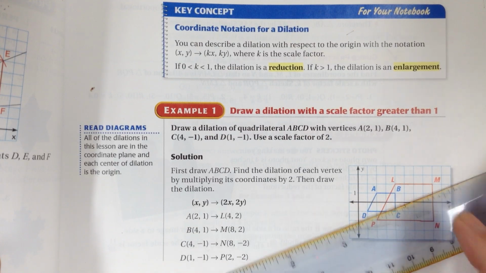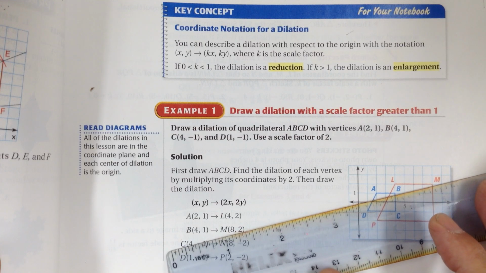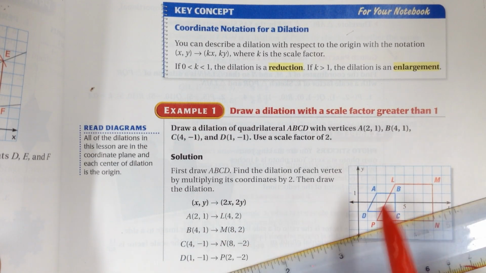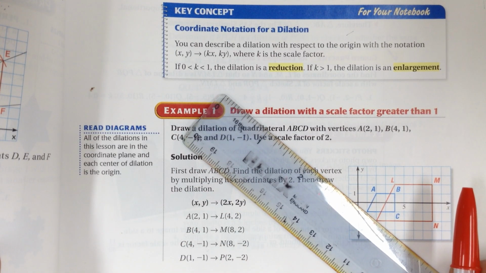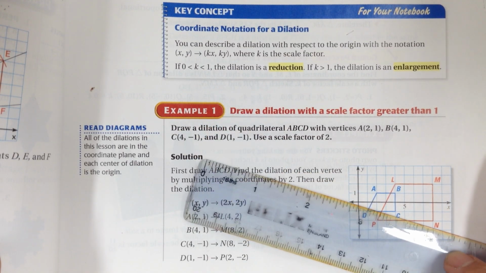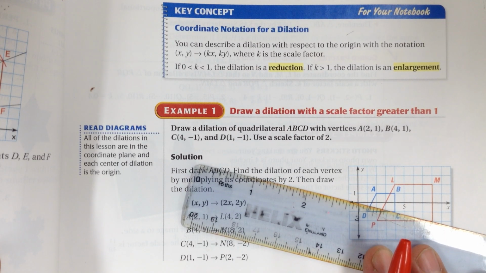If you go M and B, see that? It will go through the origin. So M, B, O. So this is point O. Again, they have to form a line. They have to be collinear. Okay? If not, it means you're doing something wrong. So you can do a quick check to see if they line up on a straight line.